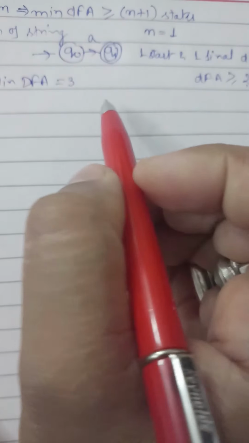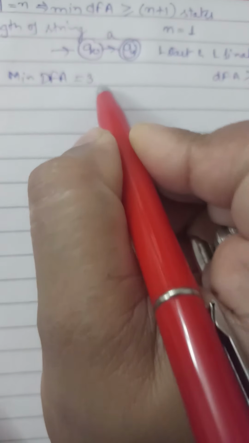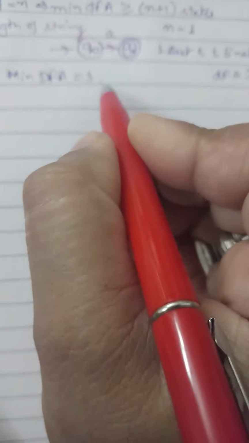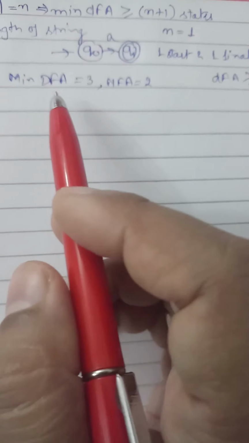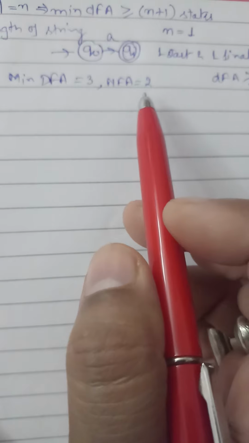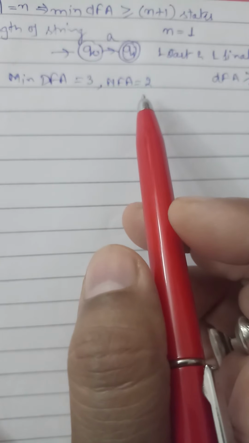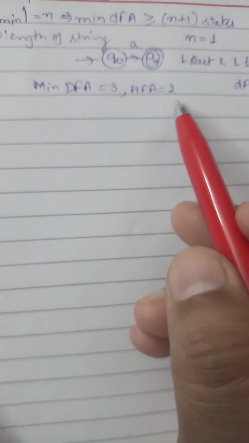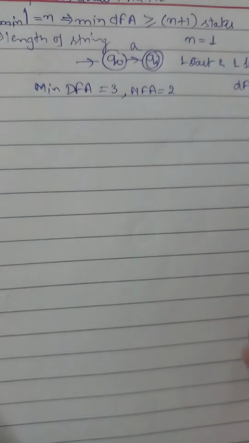So we can simply say minimum DFA is having 3 states, while NFA is having 2 states, because in NFA there is no trap state. We don't have any trap state in NFA.